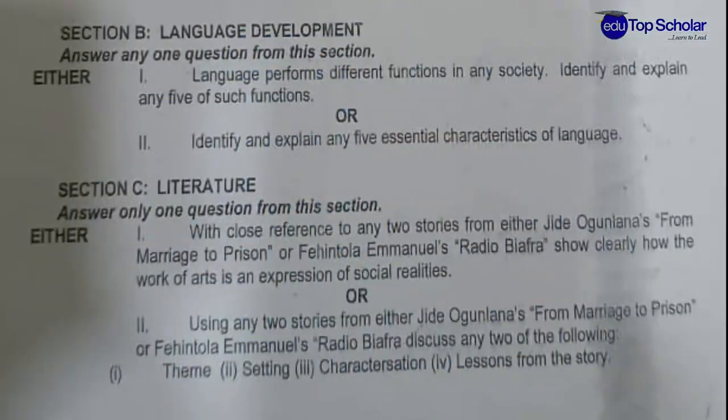So in this case now, let's see the example we have here. In this case, we are going to replace the storybook here with the one you read this semester. Number one, with close reference to any two stories from either Jide Ogunlana, that is From Marriage to Prison, or Fentola Emmanuel's Radio Biafra, show clearly how the work of art is an expression of social realities.